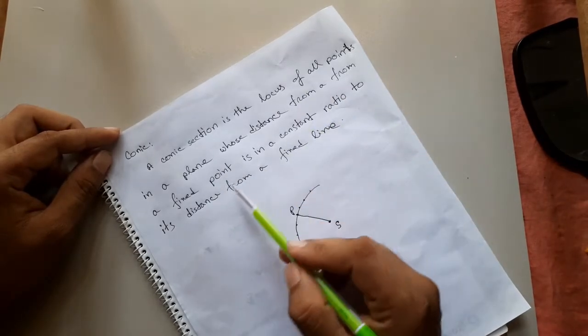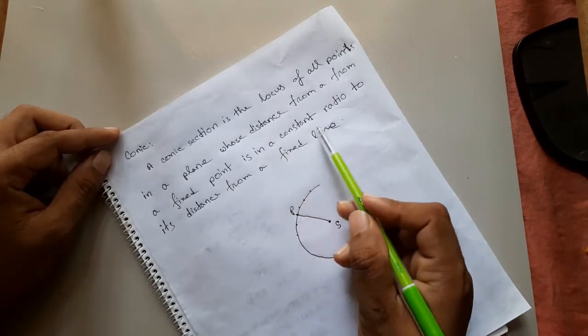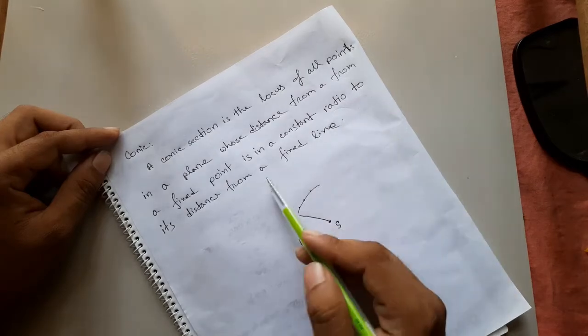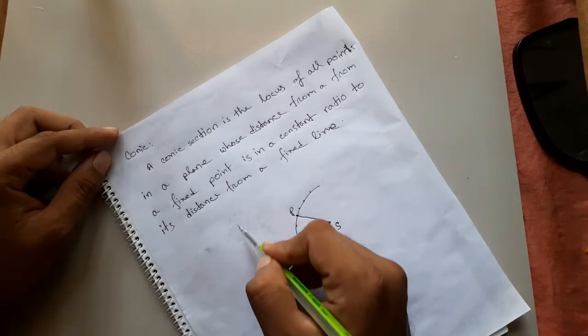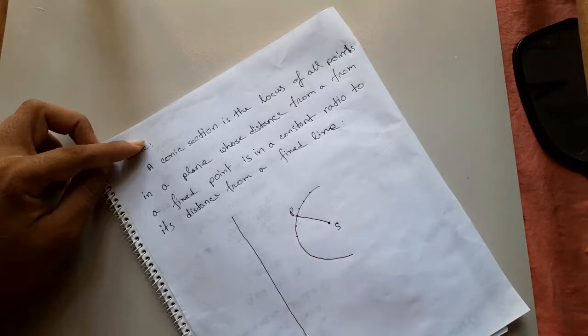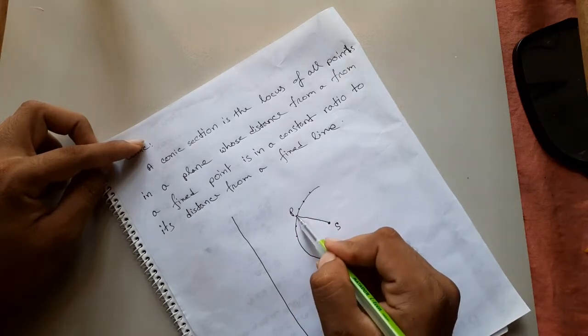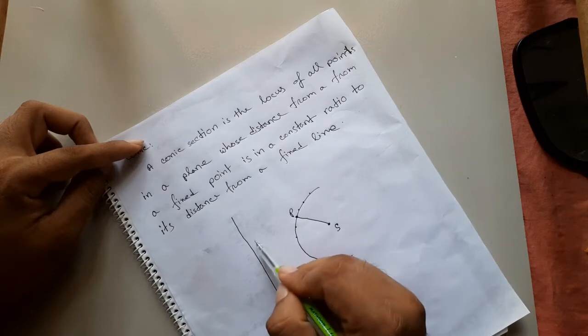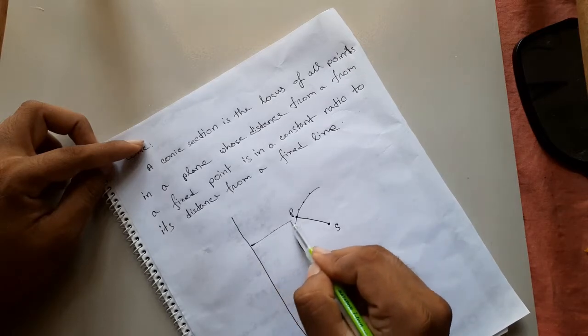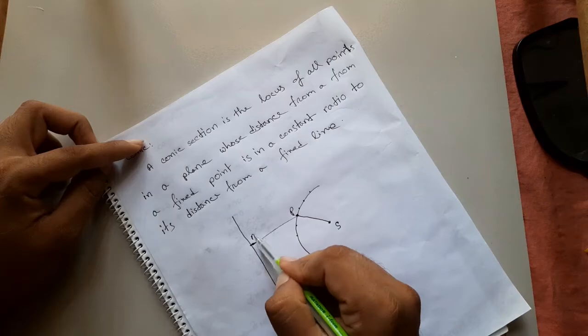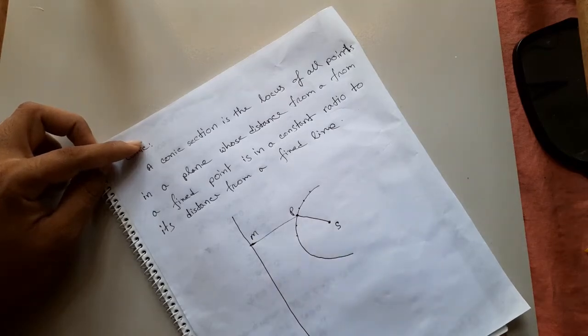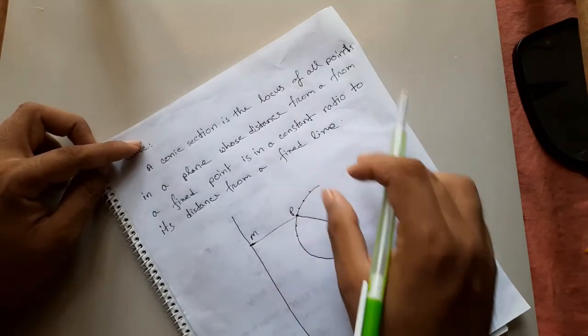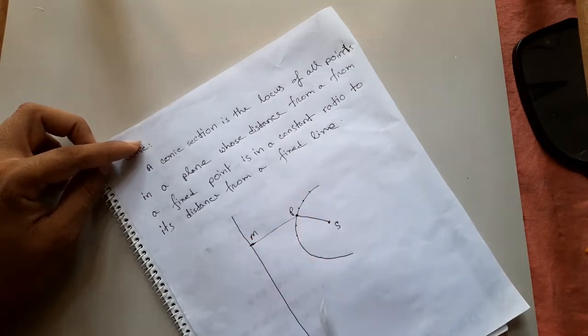Distance from a fixed point is in a constant ratio to its distance from a fixed line. If we take a fixed line, this is the fixed line, and the distance from this point to this straight line is the perpendicular distance, that means PM, is in a constant ratio. These two distances are in a constant ratio.